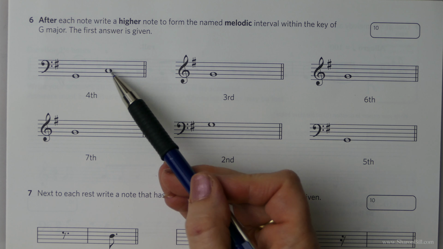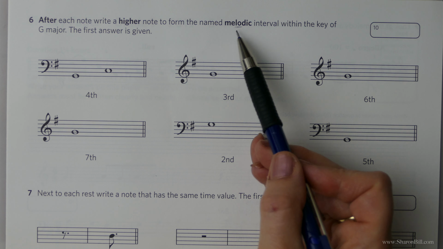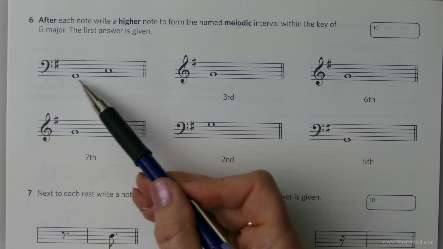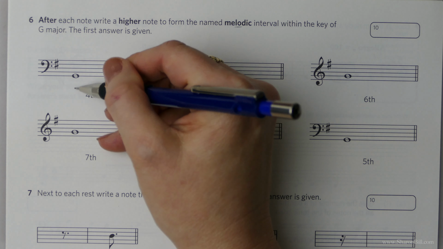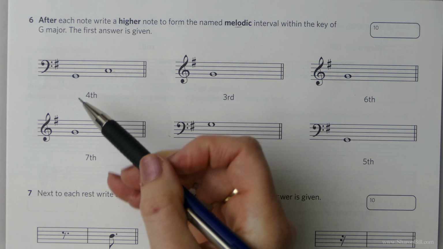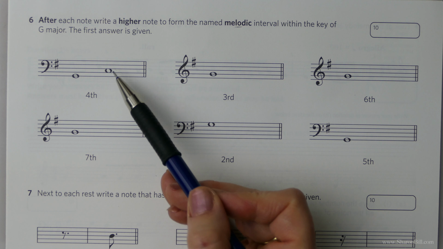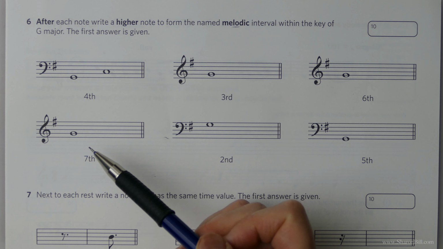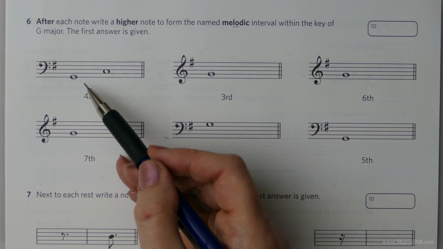They've given us the first one as an example, and we're asked to write melodic intervals, which means they must come one after another as if in a melody, unlike a harmonic interval where they come one on top of each other as a harmony. So basically, if you just follow the example as they've given it, set it out exactly the same way, you know you're going to be in the right sort of mentality.